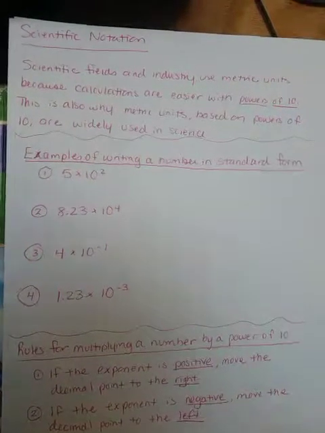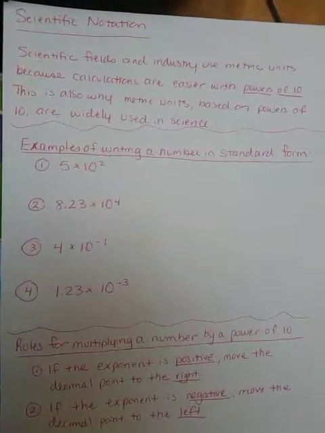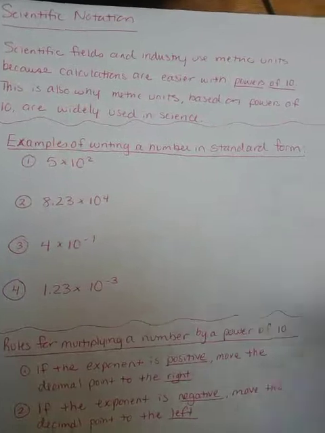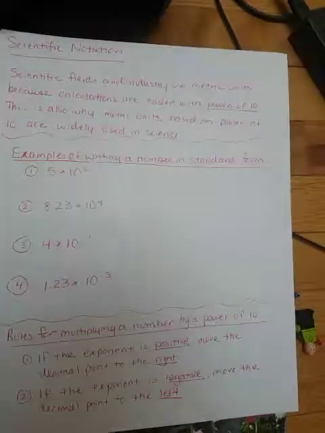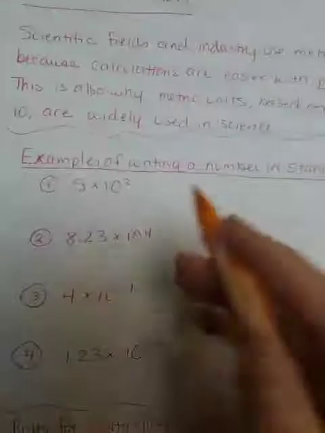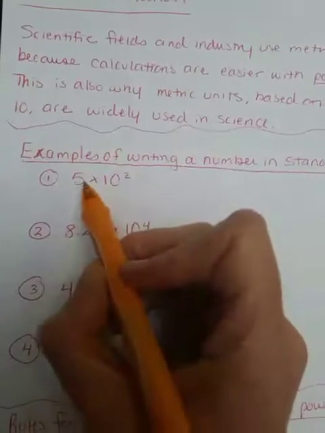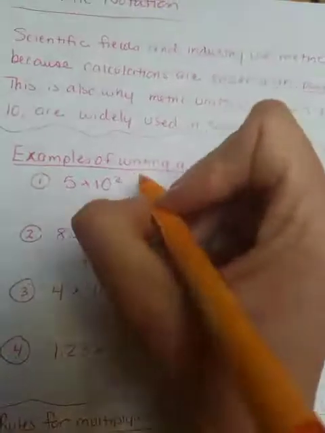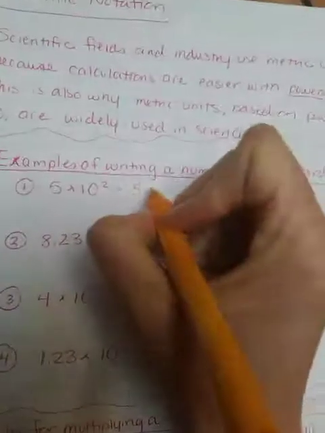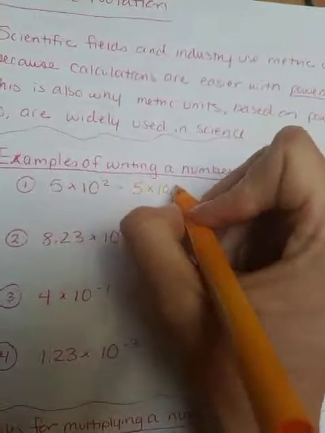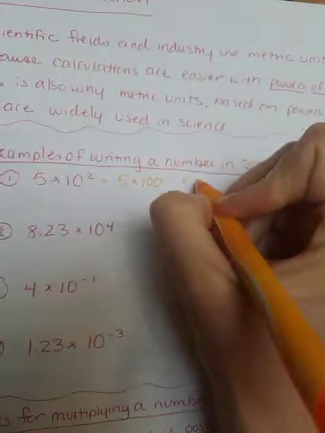So here's what you're responsible for. Let's go through the few examples that I have here. Writing a number in standard form, when we ask you to do that, just means writing the number out with all of the zeros. I haven't actually told you what scientific notation is yet, but when I give you something like 5 times 10 squared, after working with exponents, you know that 10 squared is 100. So I'm really doing 5 times 100, which is 500.